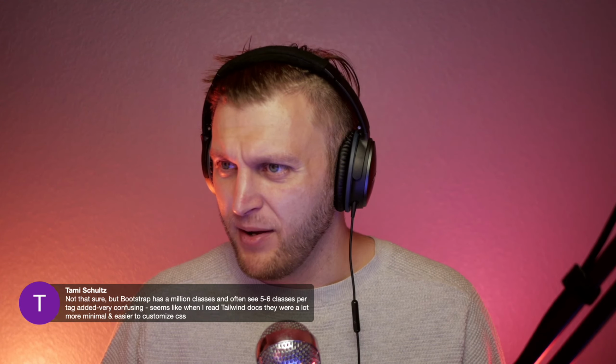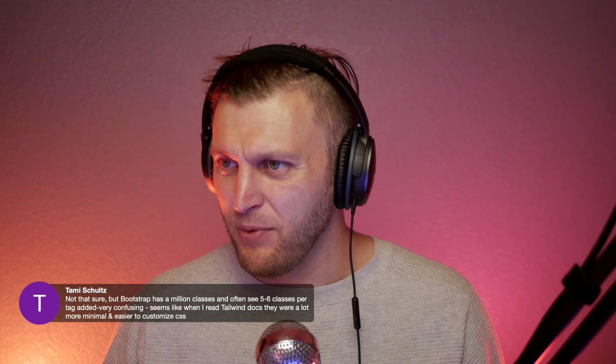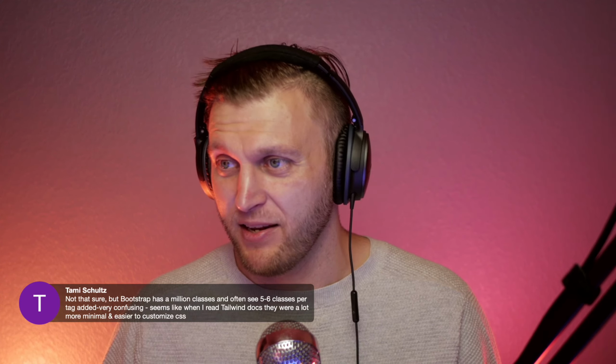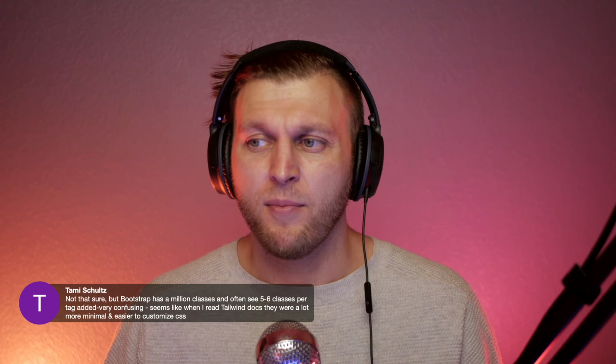Yep, 100% export and import your components. If you think Bootstrap has a million classes, Tailwind has like a bajillion, million, trillion classes. I'm not even kidding you. I use Tailwind. I love how it looks. I even have their paid Tailwind. Looks beautiful, but I am not writing it the way they recommend.